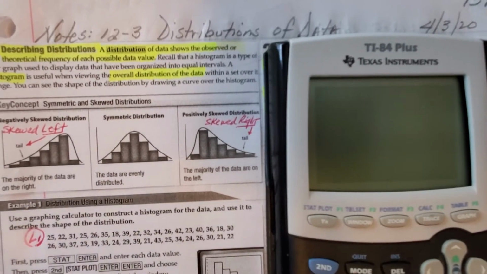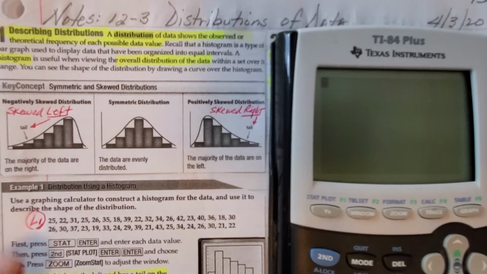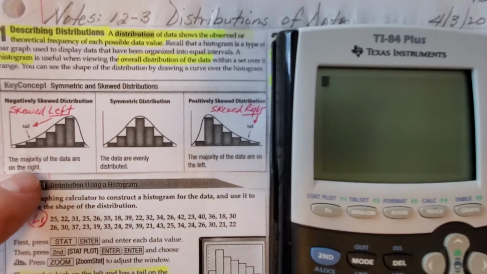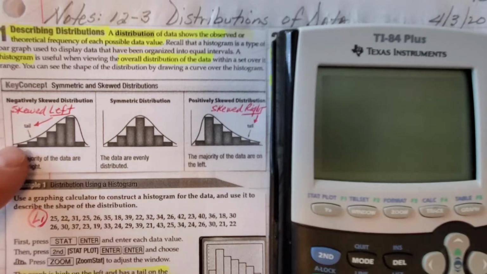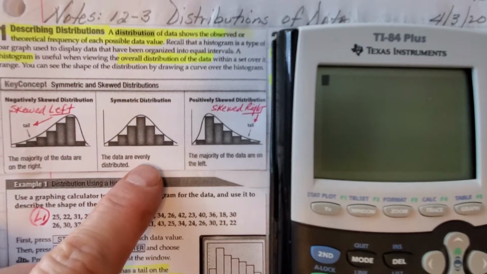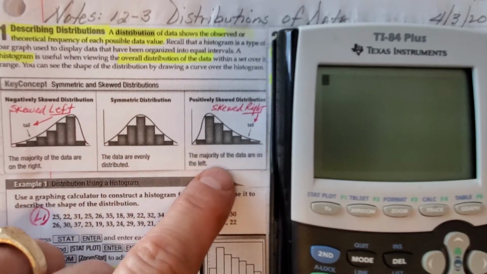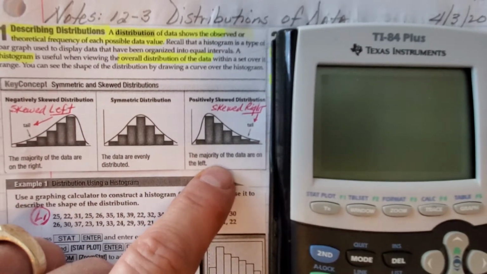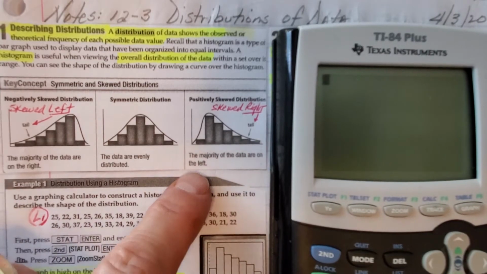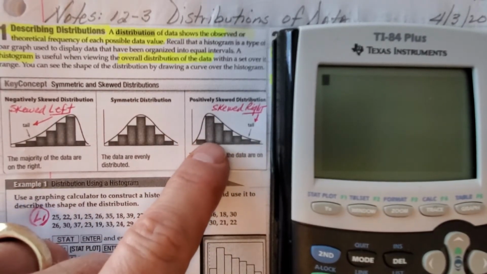So negatively skewed data is when the majority of the data is to the right, and it's called skewed left. It has a tail to the left, so skewed left. Symmetric data, the data are evenly distributed, and then positively skewed data is skewed to the right, meaning a tail to the right. The majority of the data is to the left here, as you can see.